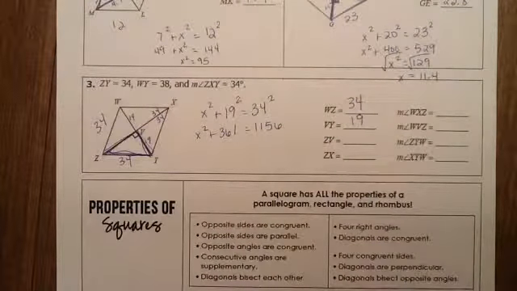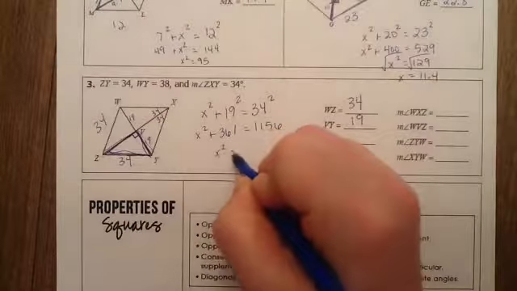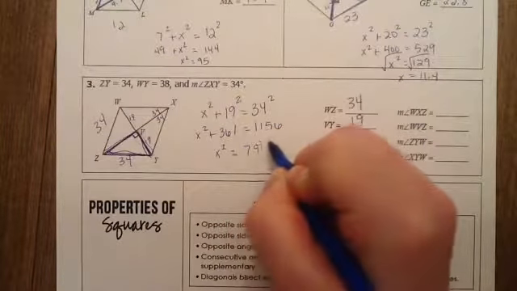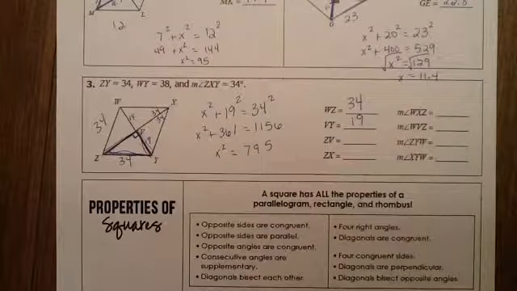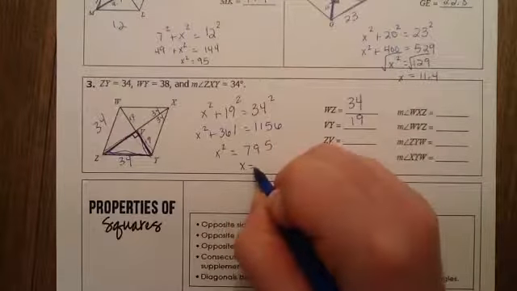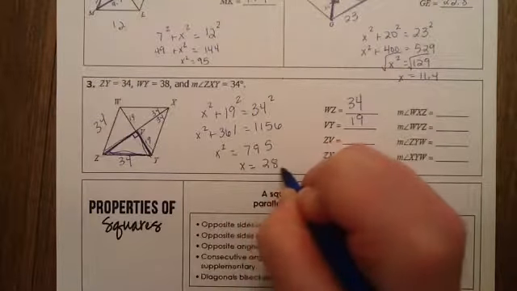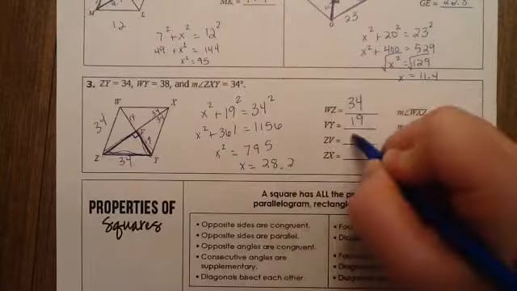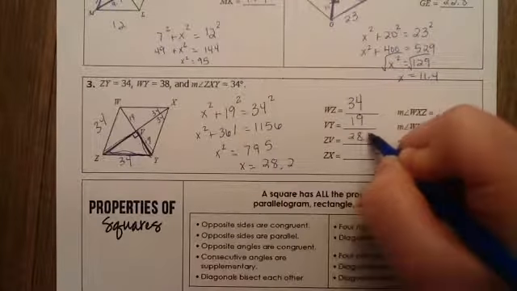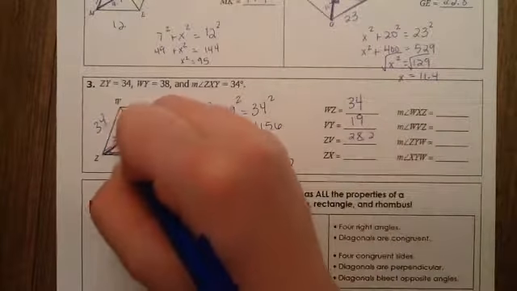Subtract 361 on both sides. And how do you solve? How do you get rid of a squared? Square root. X equals about 28.2. This piece here is 28.2.